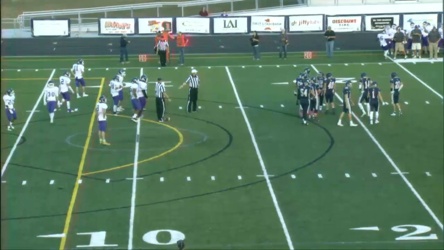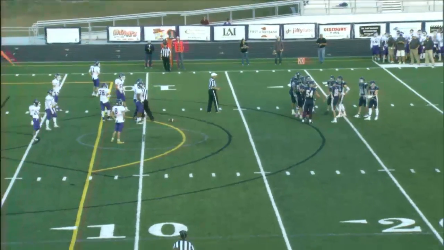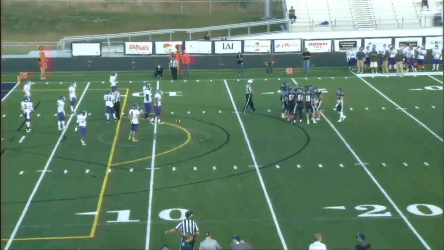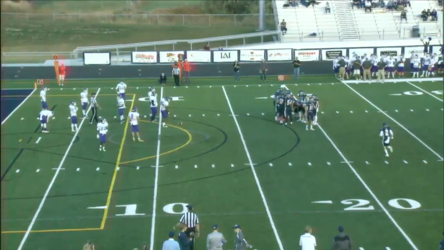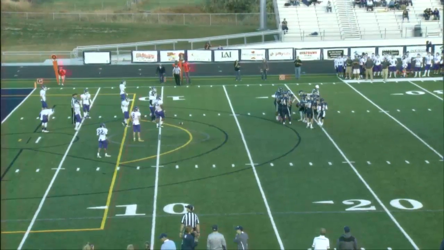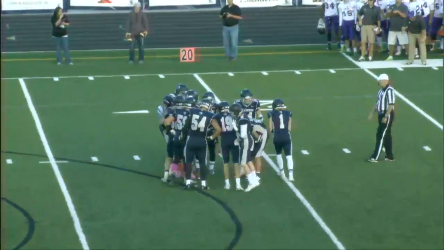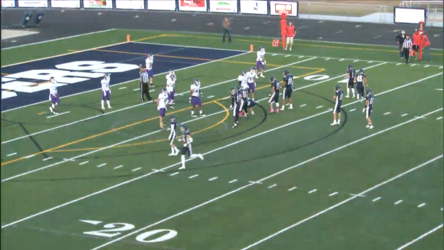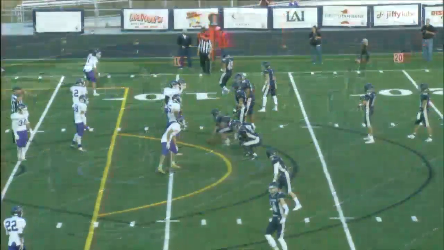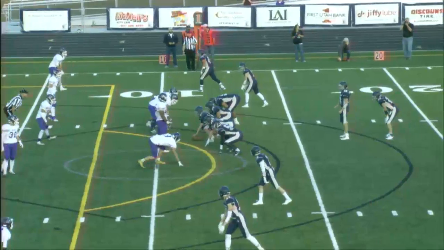Chargers are moving the ball very methodically, most of it on the legs of Riley Ogden. Kyle Reevely doing a little running of his own, not turning the ball over, doing everything that the Charger coaches are asking him to do. Manage the game and not give Box Elder a chance to get the ball back. It'll be 1st down and 10 from the 12-yard line.